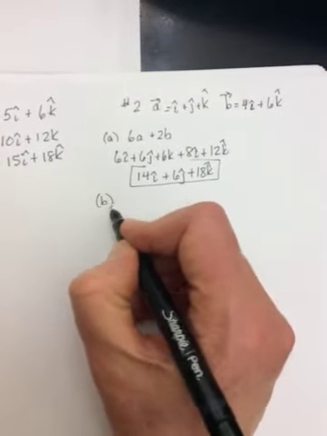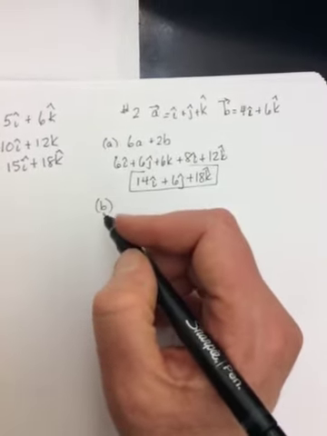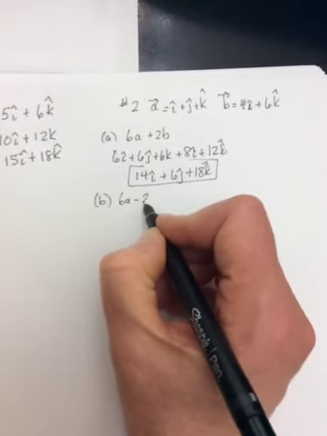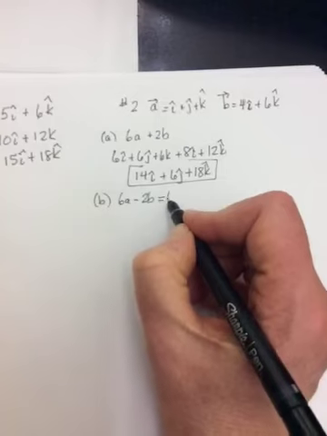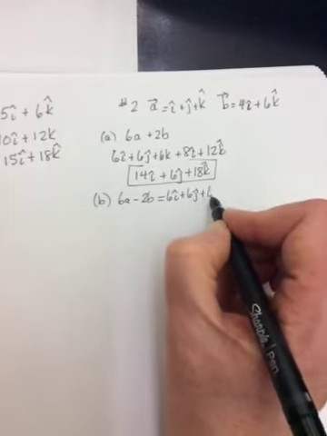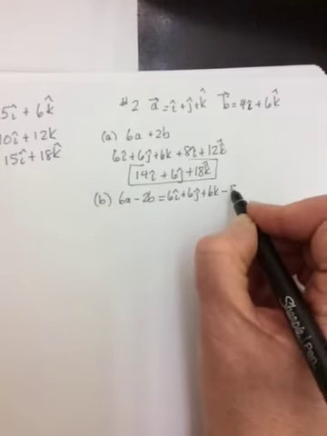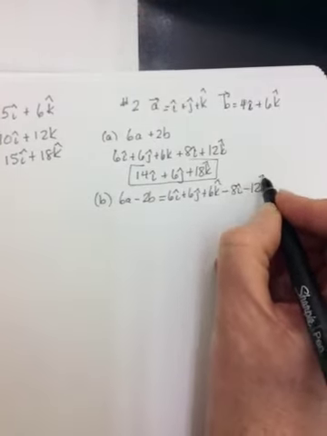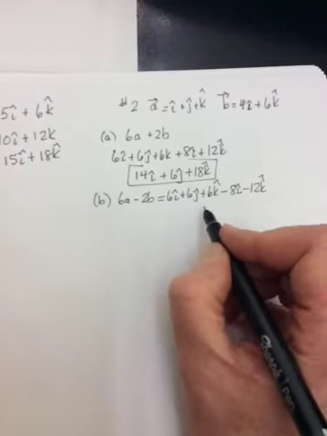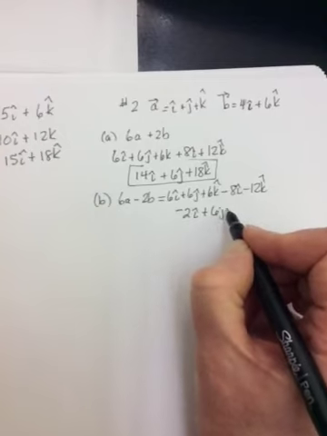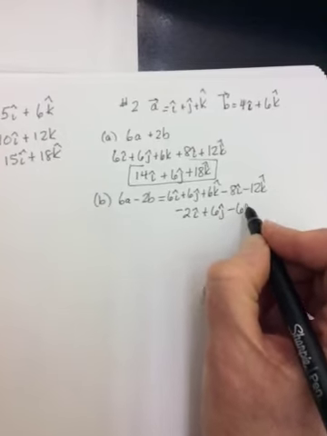For the second one, it is 6A minus 2B. So that'll be 6i plus 6j plus 6k minus 8i minus 12k. So I should get negative 2i plus 6j minus 6k.